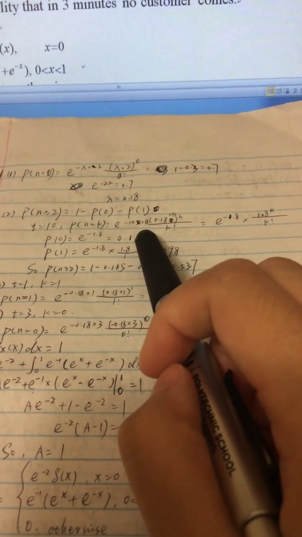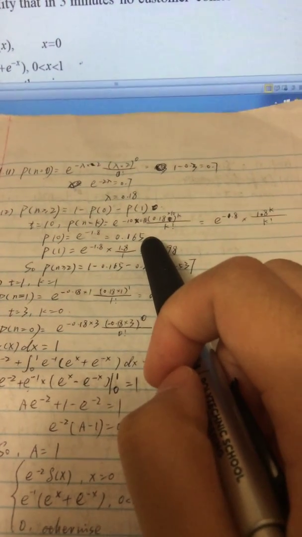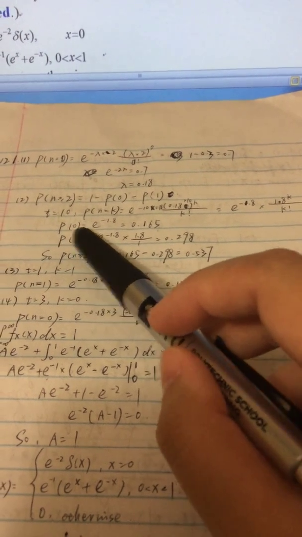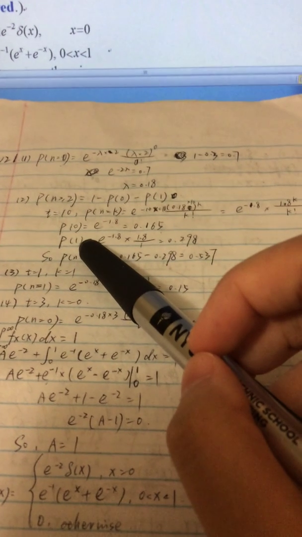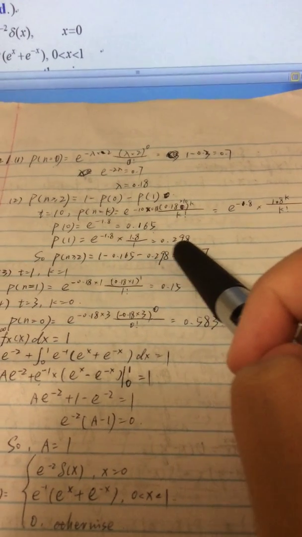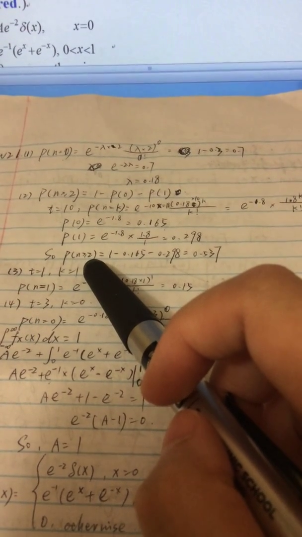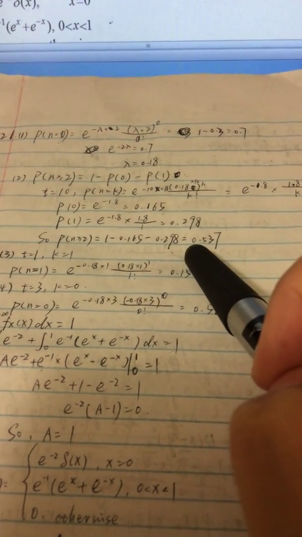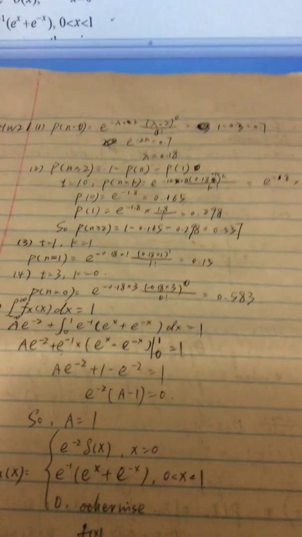We apply these values into the equation, and then we can first get the probability of n equals 0 is 0.165, and the probability of n equals 1 is 0.298. So we can get the probability of n equal or greater than 2 equals 0.537.